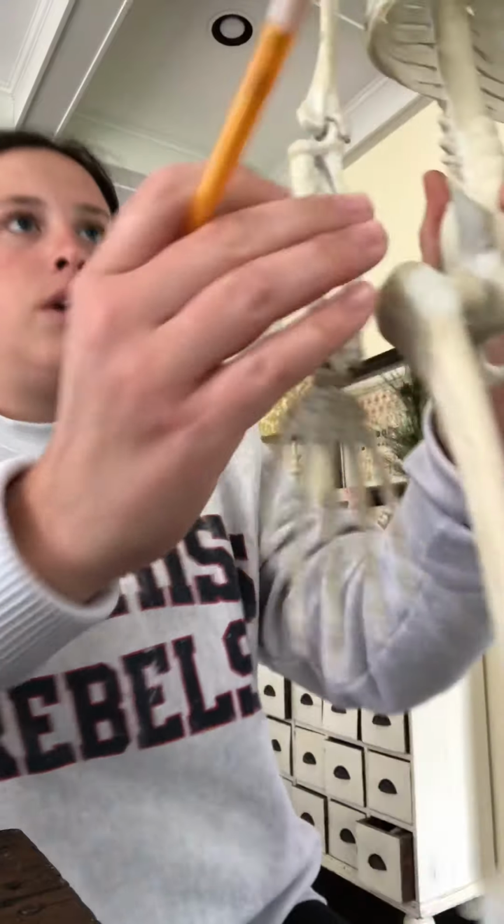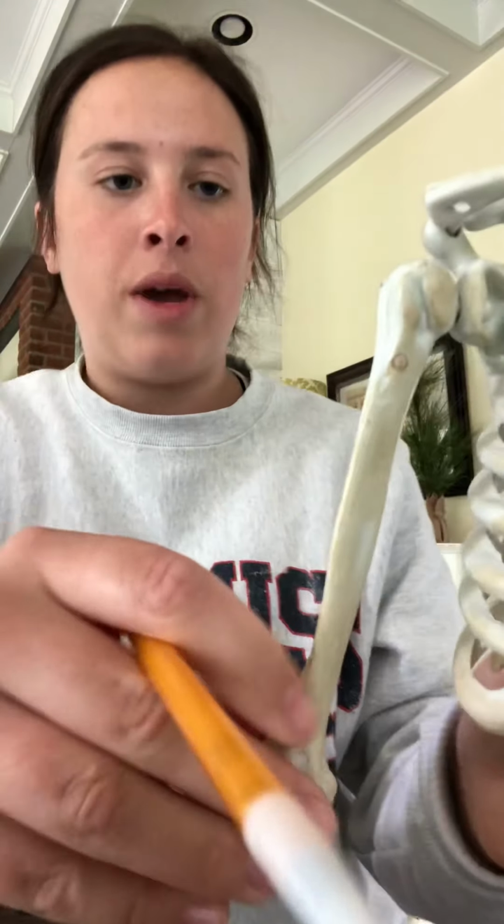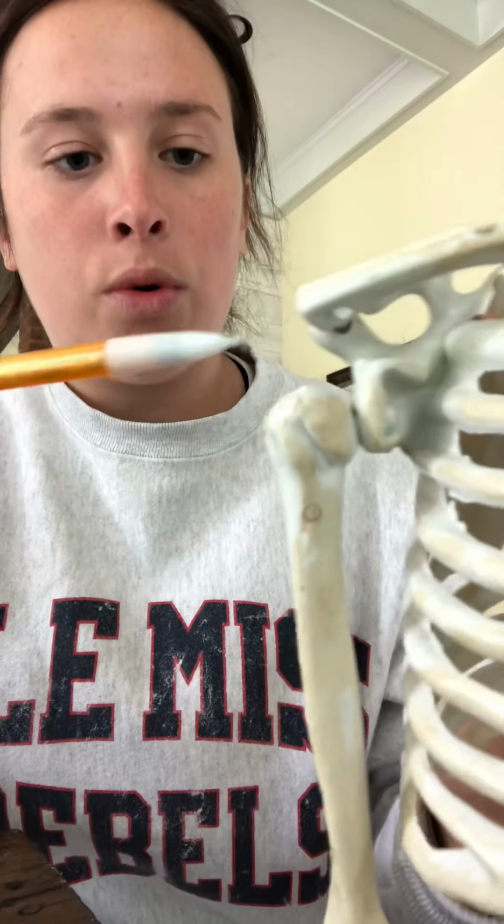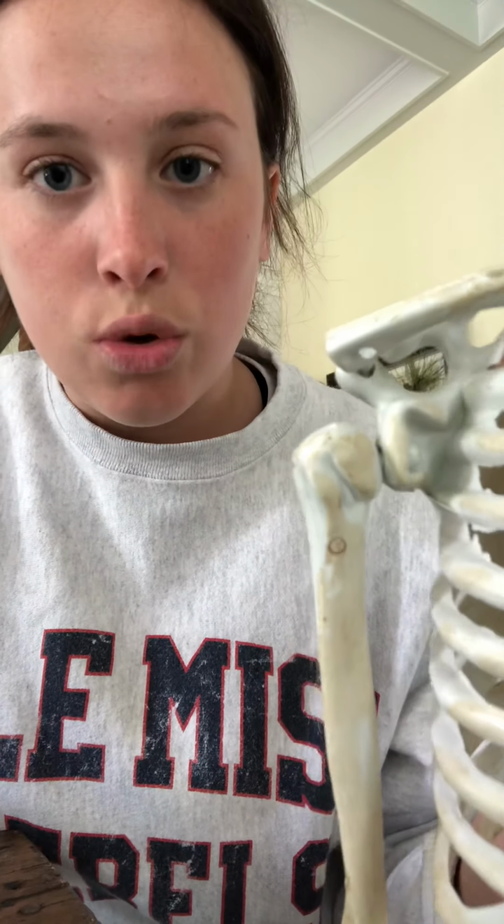And moving back up to the arm here, we have your glenohumeral joint, also known as your shoulder joint. And this is going to be where a lot of actions take place. Some things that stick out to me, movement-wise and example-wise, are the movements of abduction, taking your arm away from your body, and adduction, adding your arm to your body.